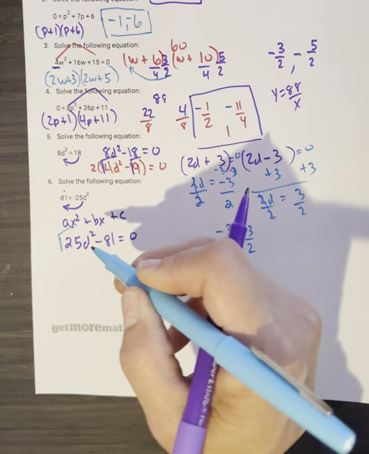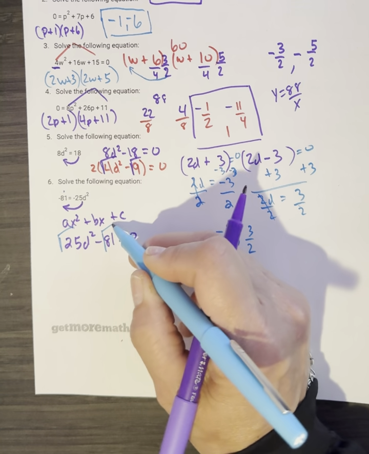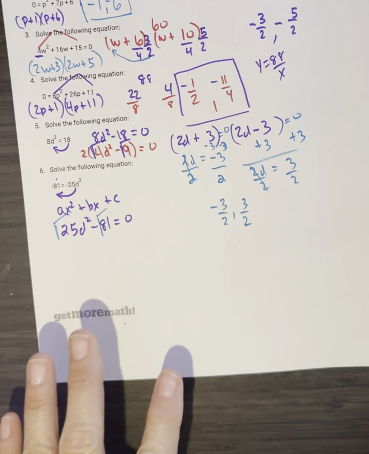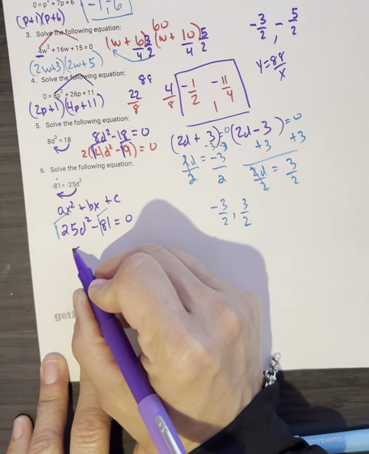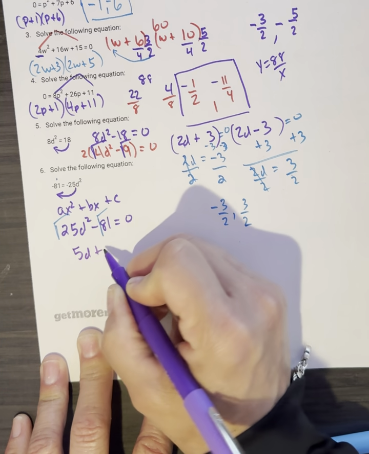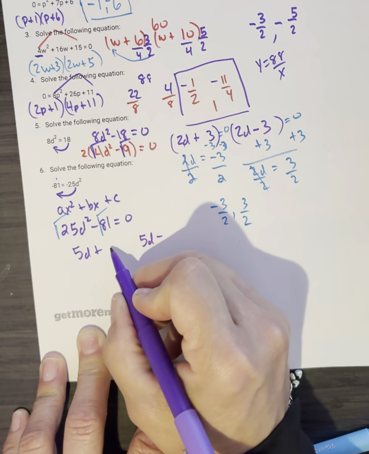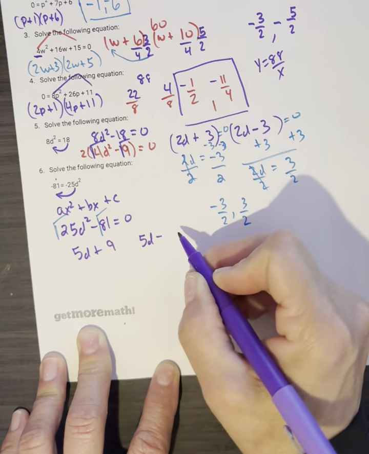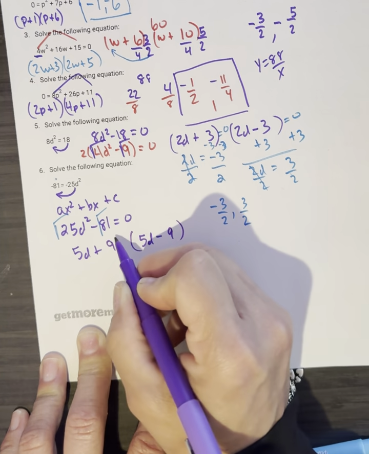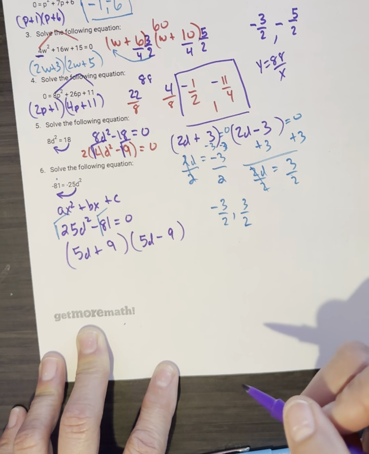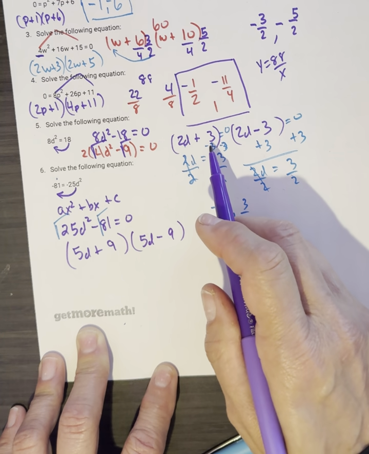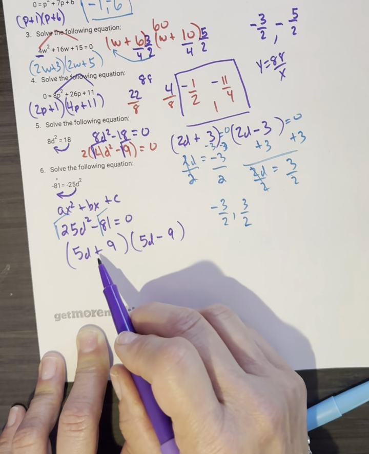So what's the square root of 25d squared? 5. So 5D plus and 5D minus, and the square root of 81 is 9. So that's your two factors. And then as the one above, we're going to do the opposite.